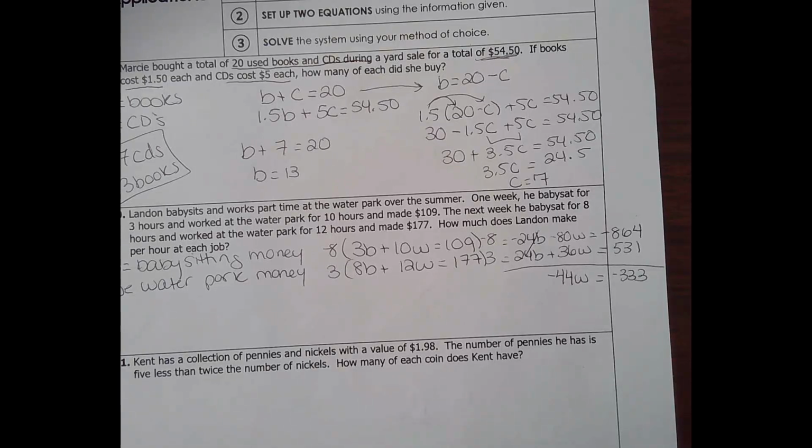Did I multiply something wrong? Let's see. 24.